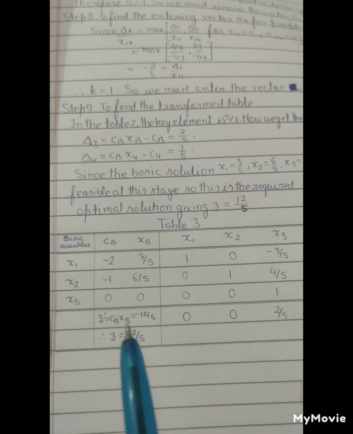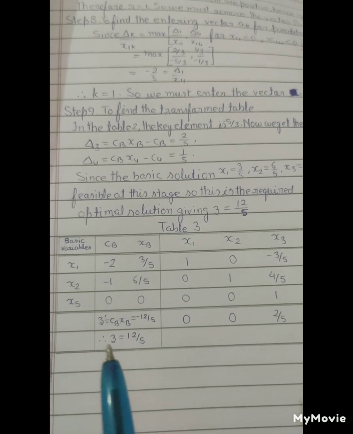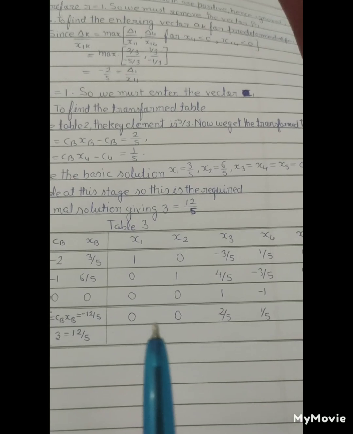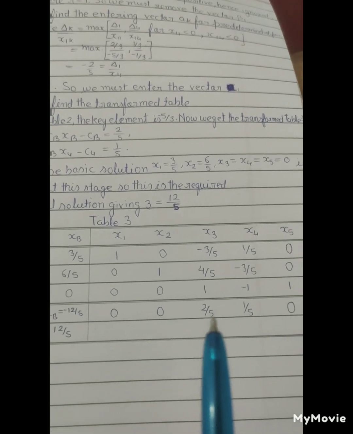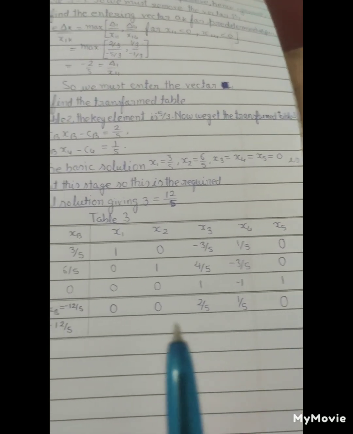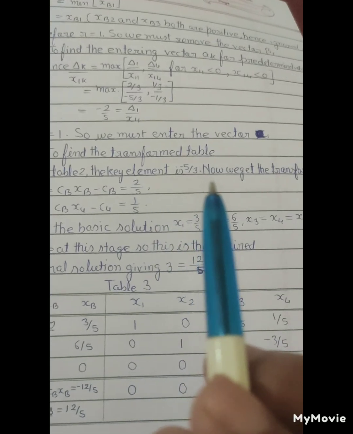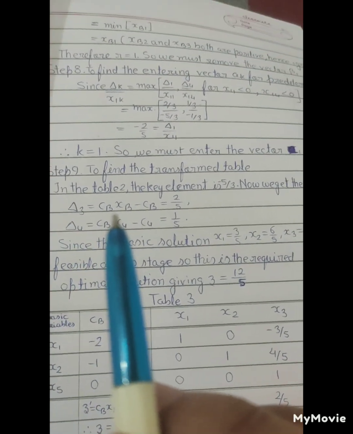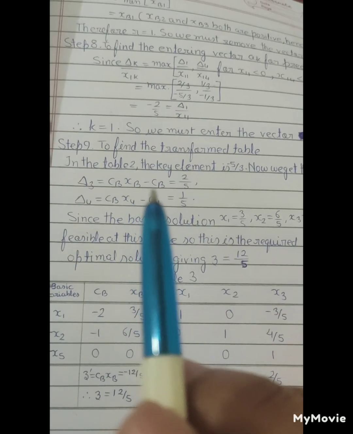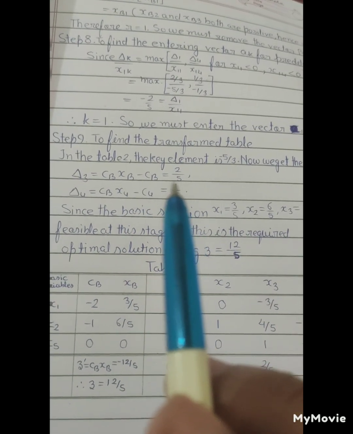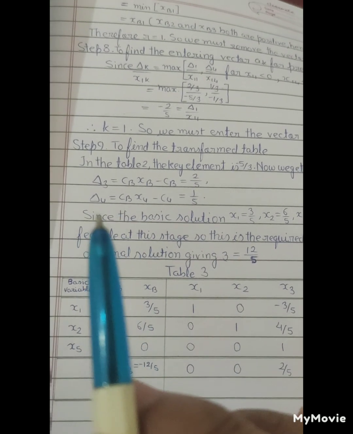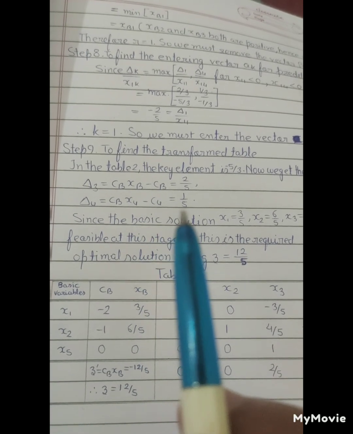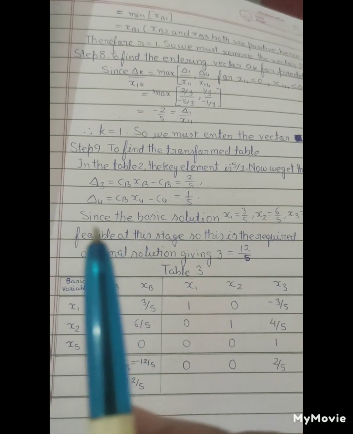Z dash equals cb into xb equals minus 12/5, so z equals 12/5, and delta j equals 0, 0, 2/5, 1/5 and 0. Now in table 3, delta 3 equals cb into x3 minus c3 equals 2/5, and delta 4 equals cb into x4 minus c4 equals 1/5.